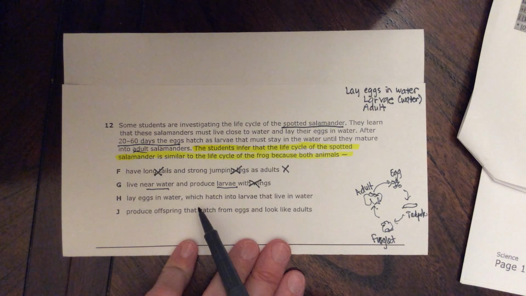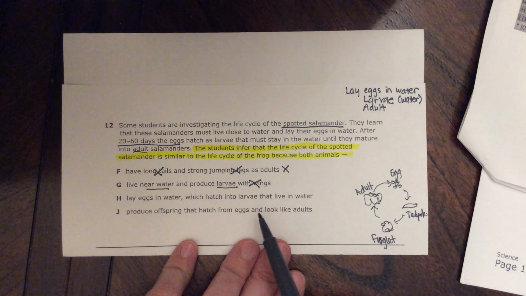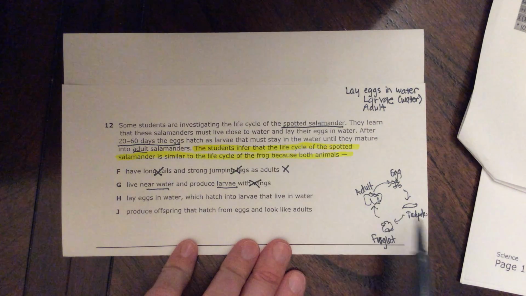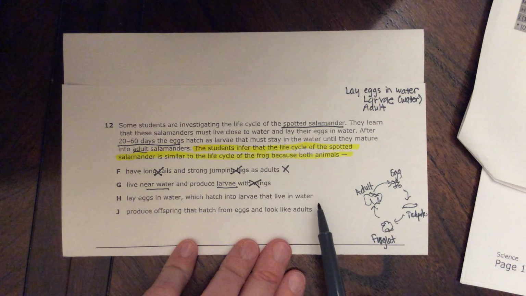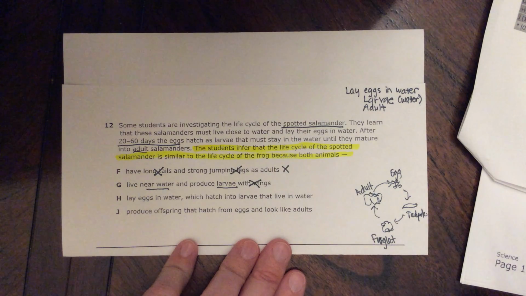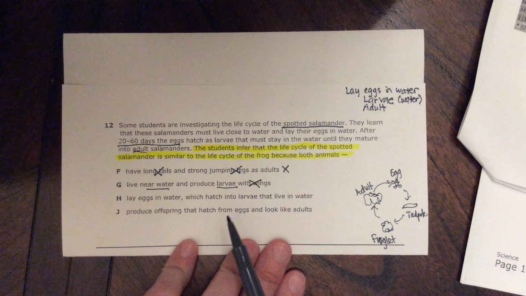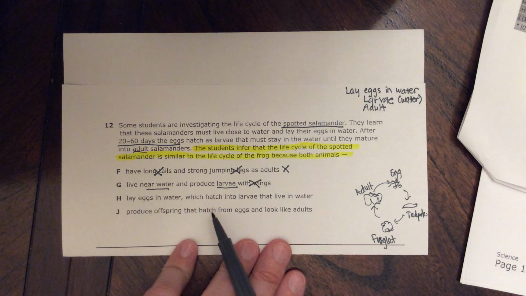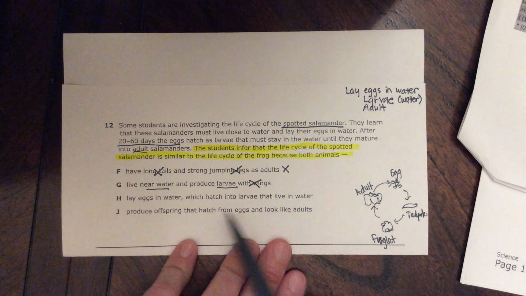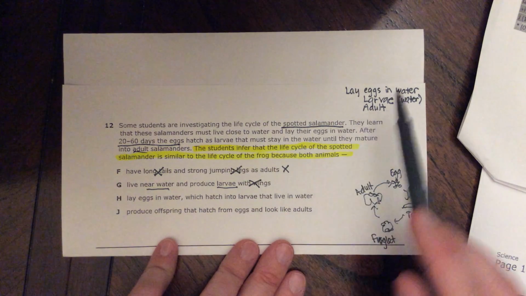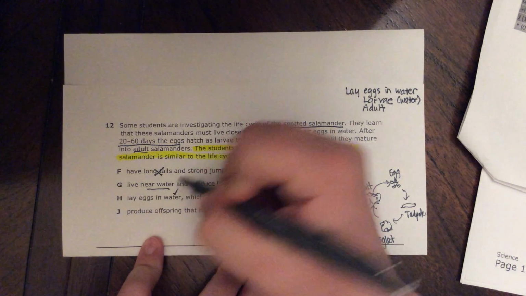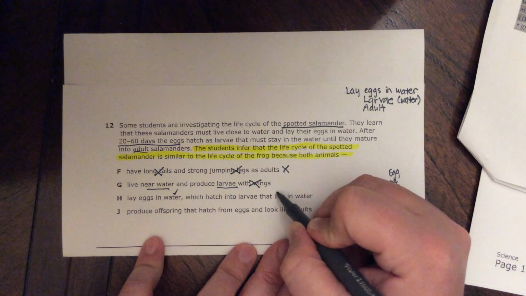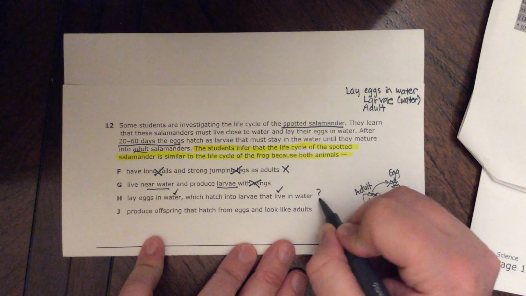Lay eggs in water, which hatch into larvae that live in water. Okay, the tadpole does live in the water. So maybe we could say that because it does. The tadpole does live in the water and they both lay their eggs in the water. Frogs have to lay their eggs in the water too. So lay eggs in water, yes, and hatch into larvae that live in the water, check. So maybe this is it.